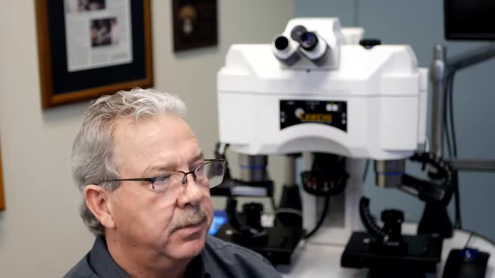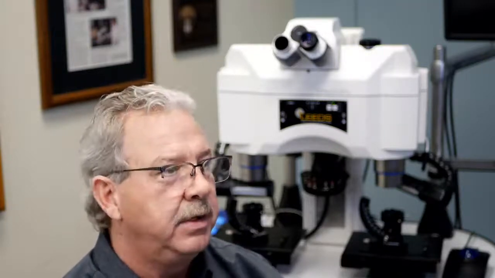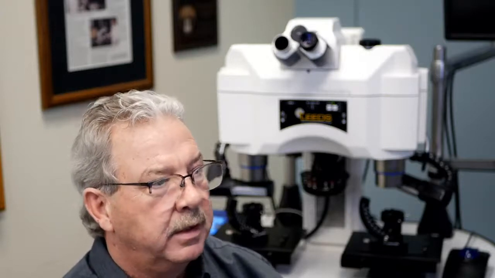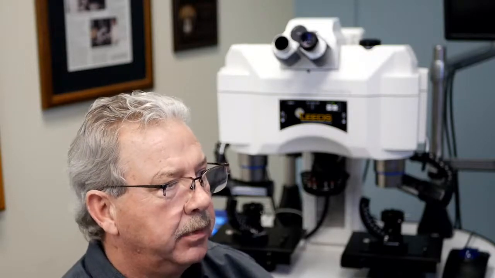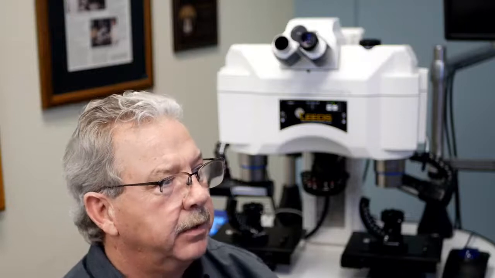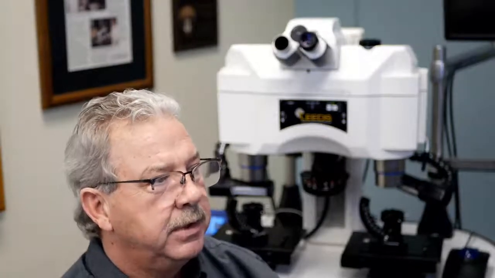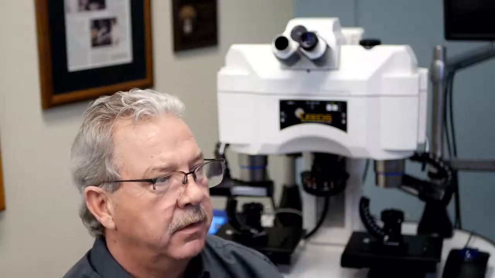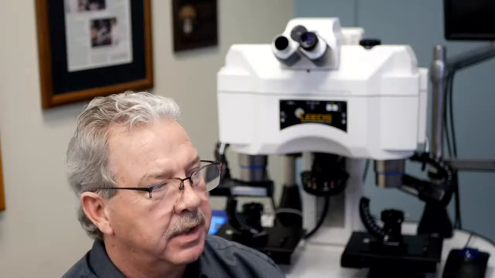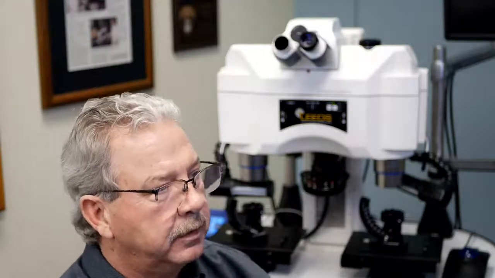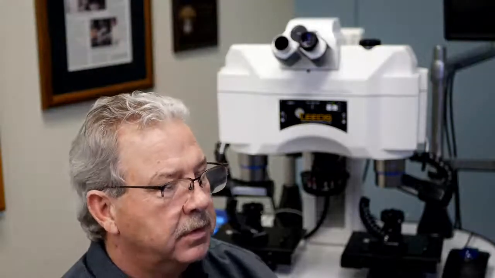Sometimes it is described as the field number of an eyepiece and may be abbreviated as FN or properly punctuated F period, N period. In other cases, they list the value on the eyepiece without any identifiers. For example, I showed you one that was 10x/22, where 22 is the available field of view. So we're back to our question again.